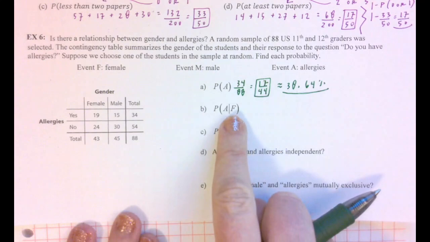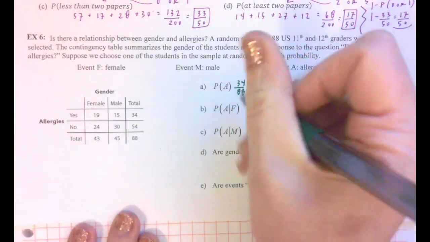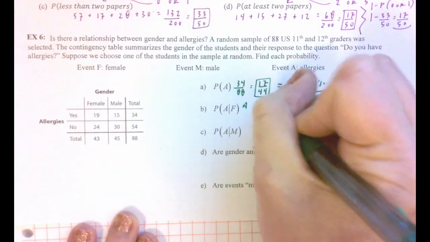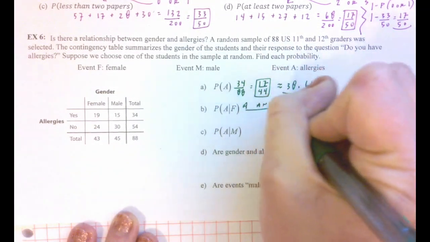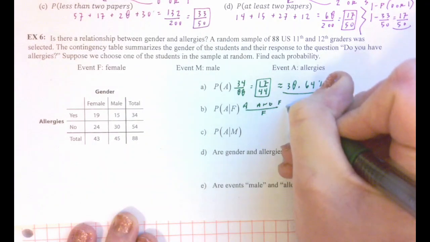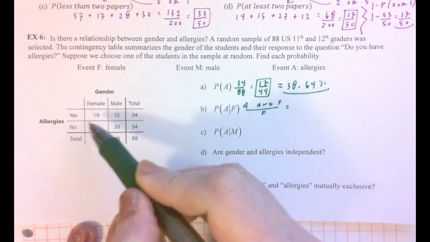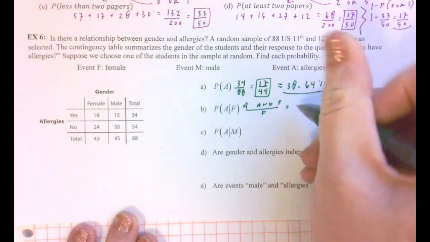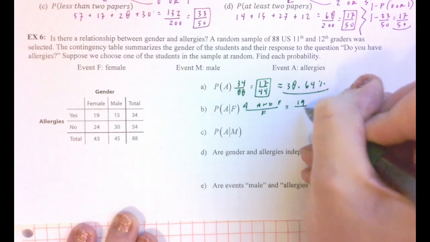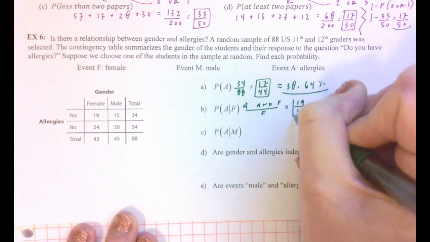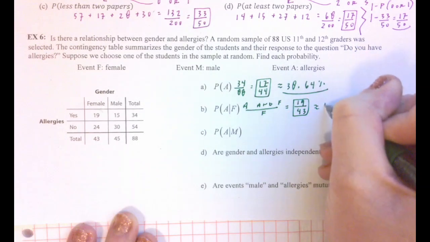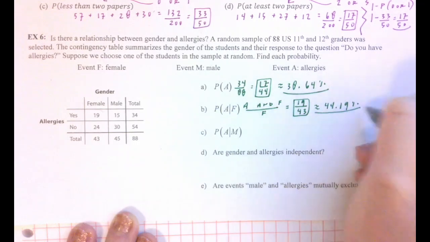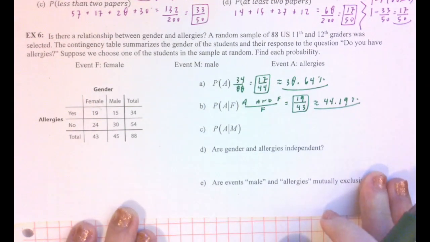So how about among females? This reads as allergy given female. So we're looking at allergy and female from among our female participants. Here, allergies and females, we're looking at 19 out of our total females, 43. So 19 out of 43 would be the fraction. As a decimal, we'd say 44.19%. And again, that just makes it easier for us to compare them.